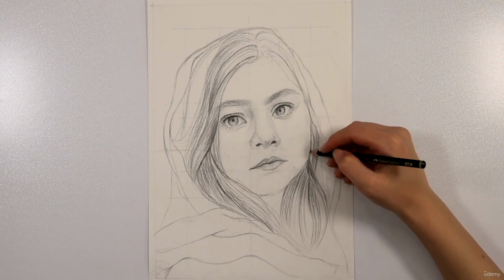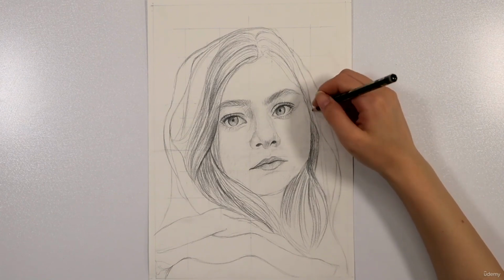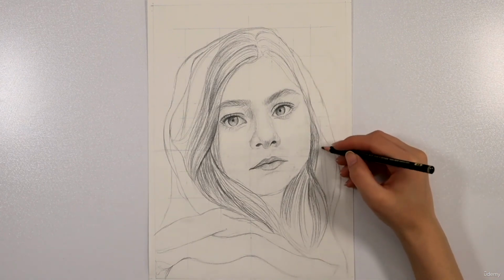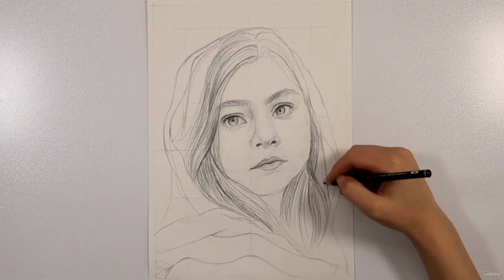As mentioned before, take a moment to take a look at your drawing. Just stop, maybe look away, look back at your drawing with fresh eyes, just to notice what might be missing, what needs more shading or more highlight, and so on.